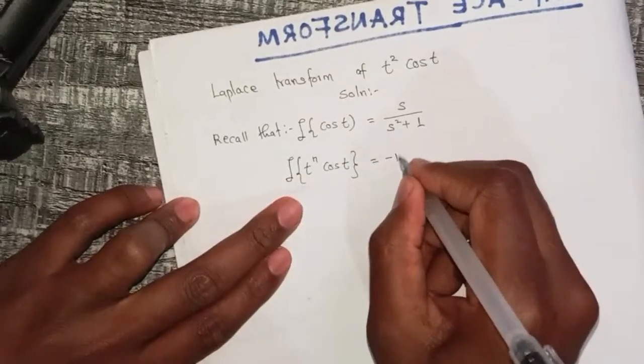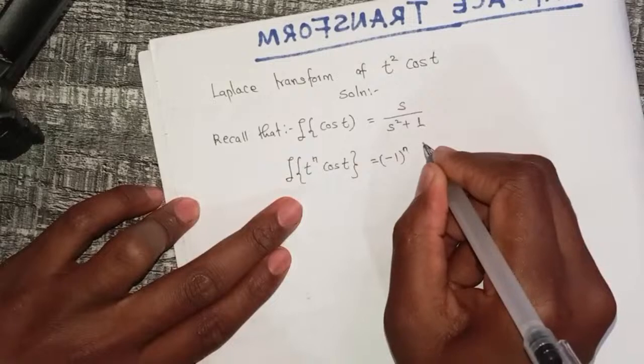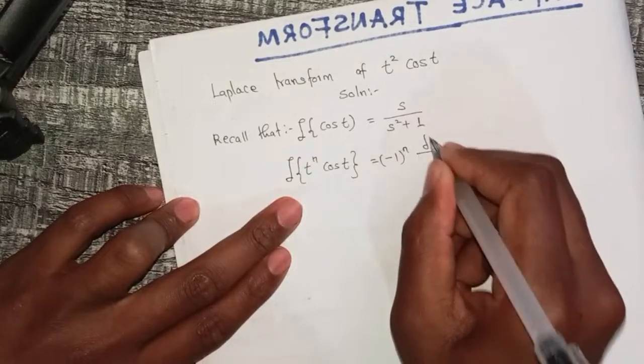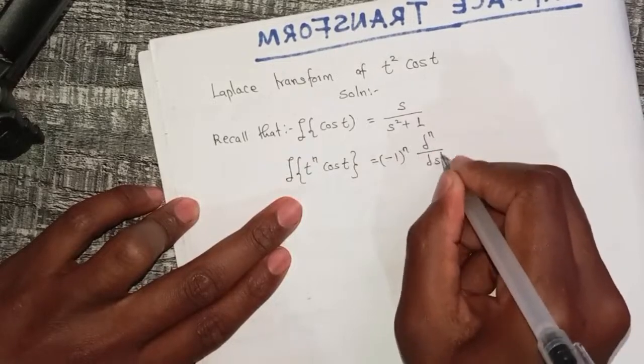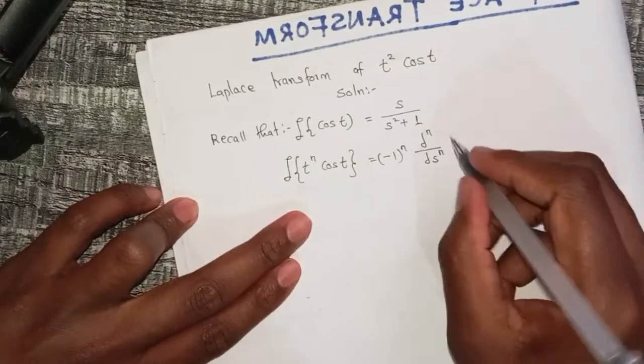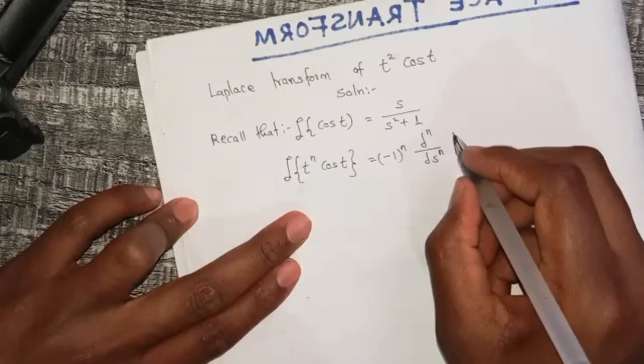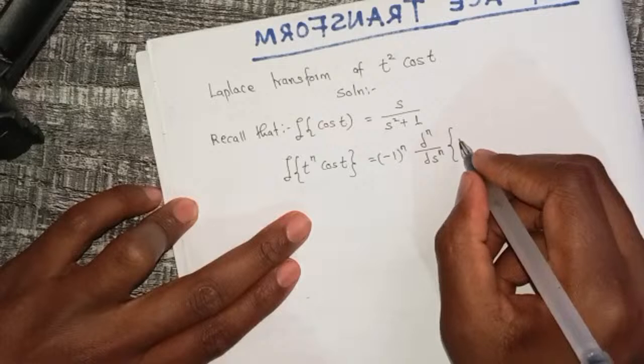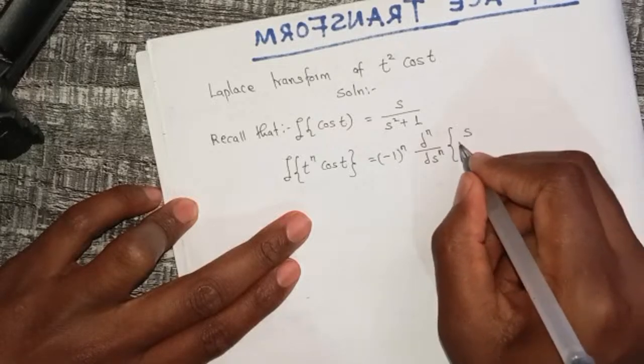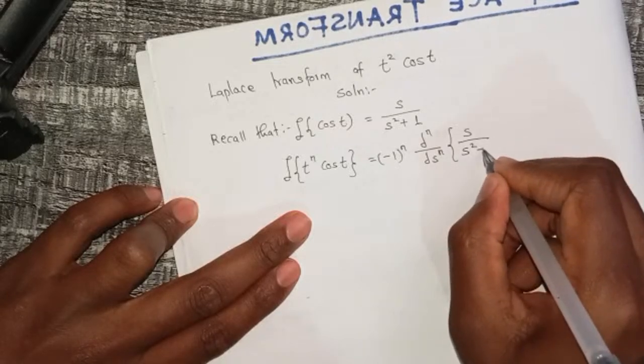This is negative 1 to the power of n, the nth derivative with respect to s of s over s squared plus 1.